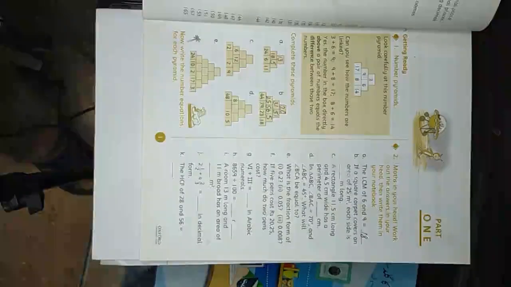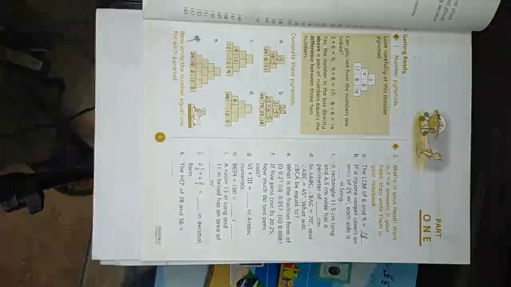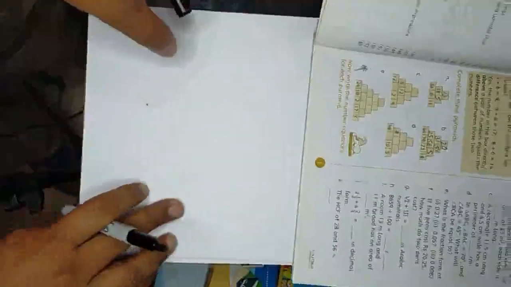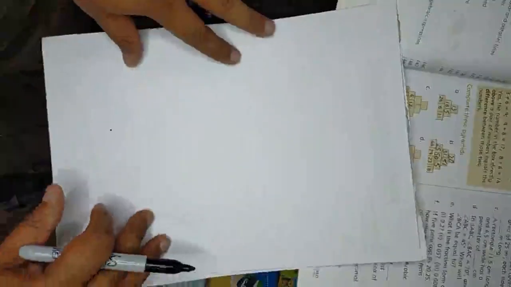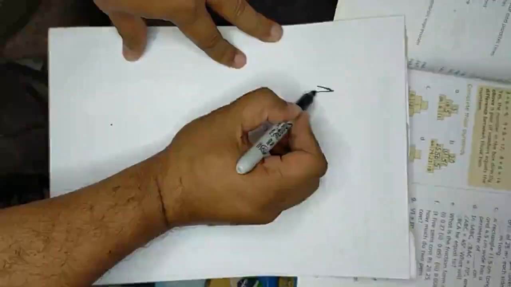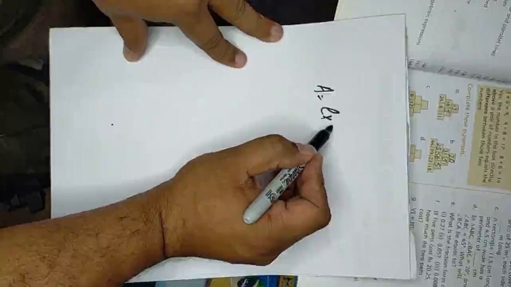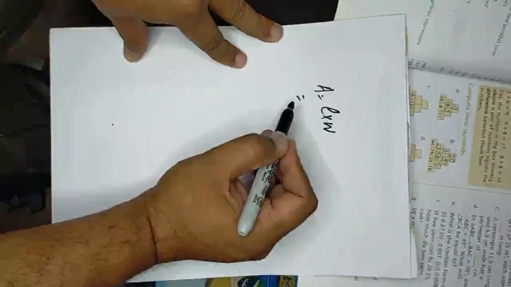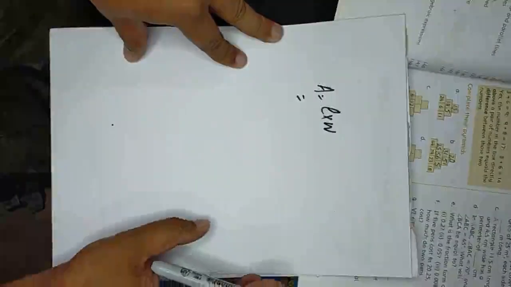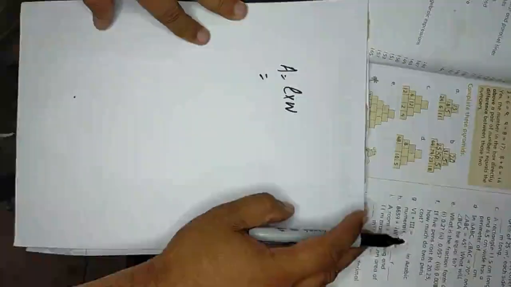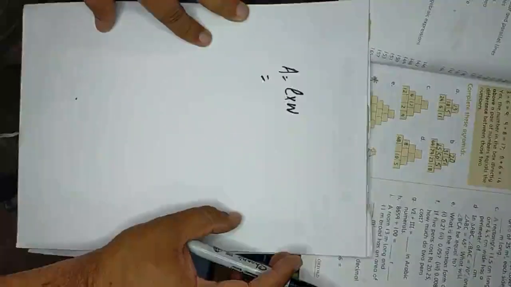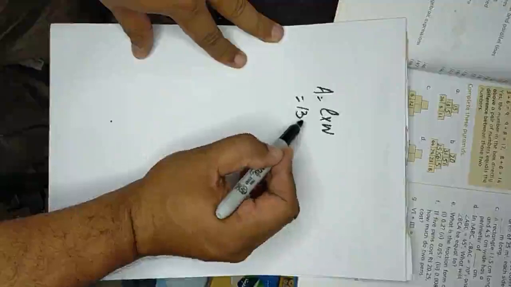Alright, moving to the next question. A room is 13 meters long and 11 meters broad. So how are we going to find the area of this? Normally I told you, the area would be length multiplied by width, right? That is area. So what is the length? 13 meters.